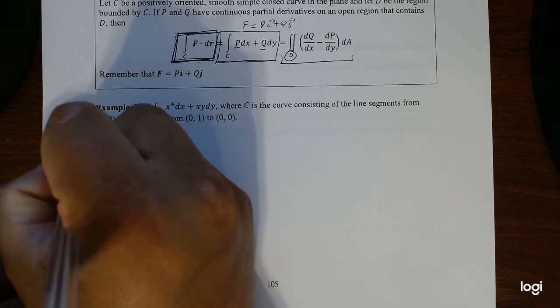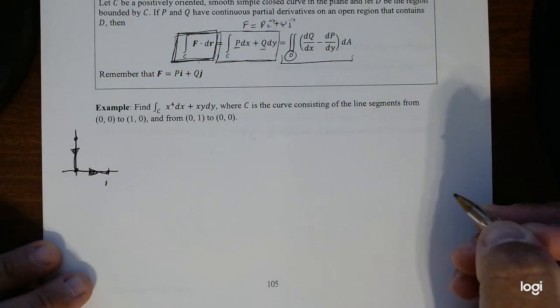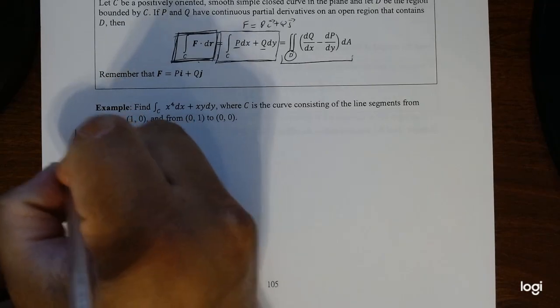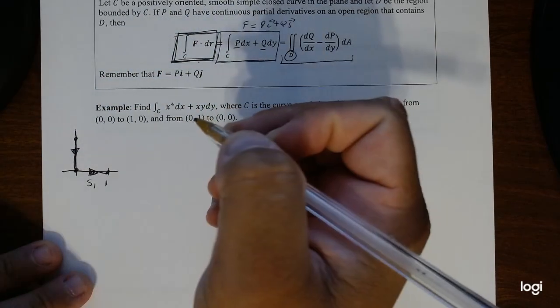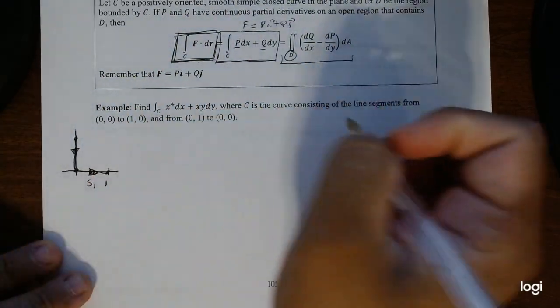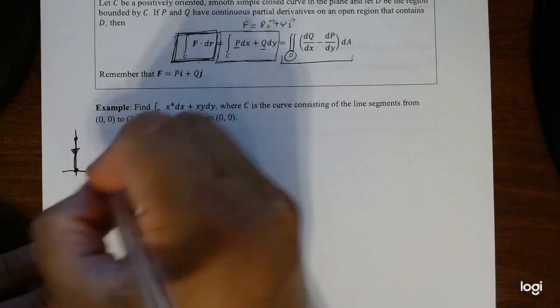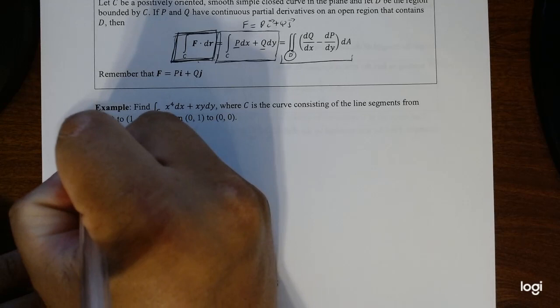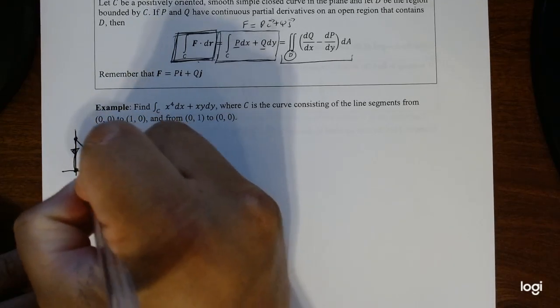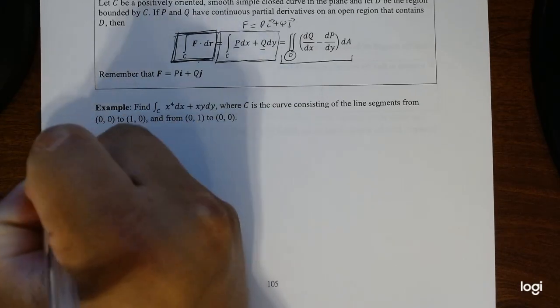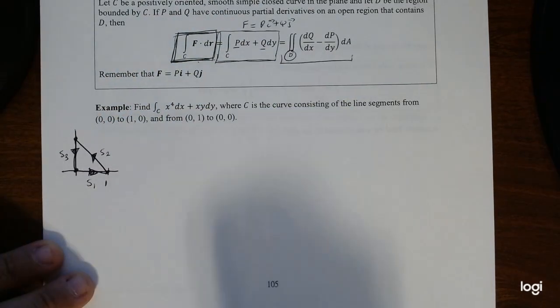So we have segment 1 and segment 2 here. However, is it really segment 2? Because remember, we have a region bounded by this. So we have two line segments being connected. This is technically segment 2 right here, going in this direction, so this is segment 2 and segment 3.